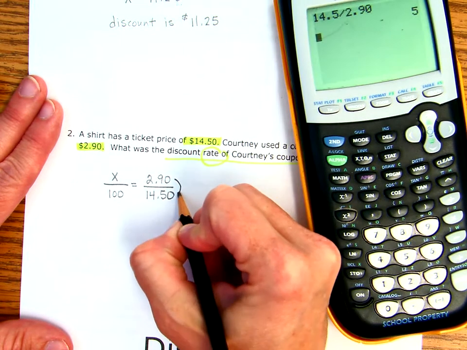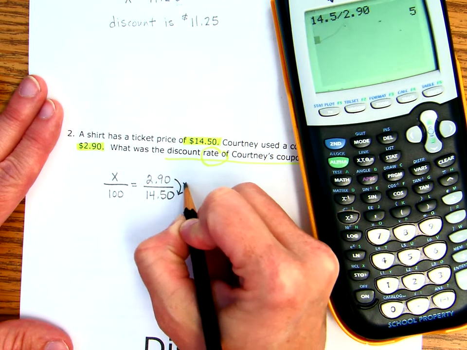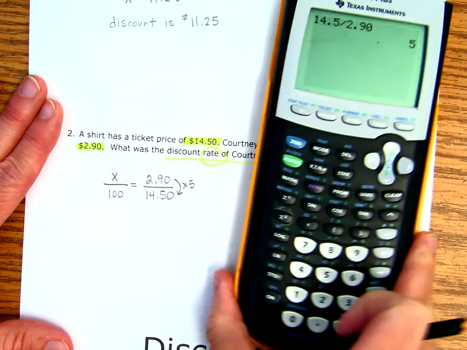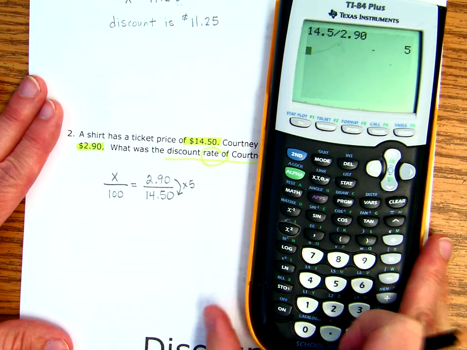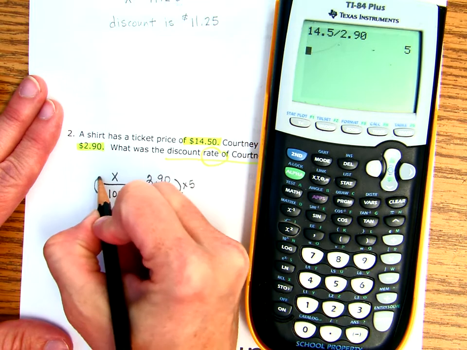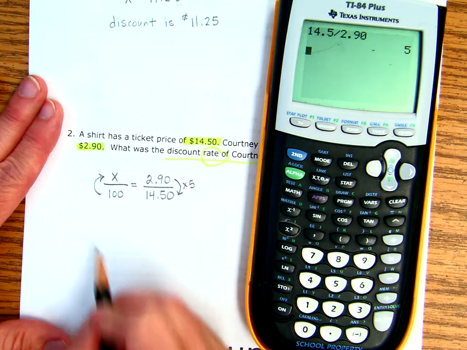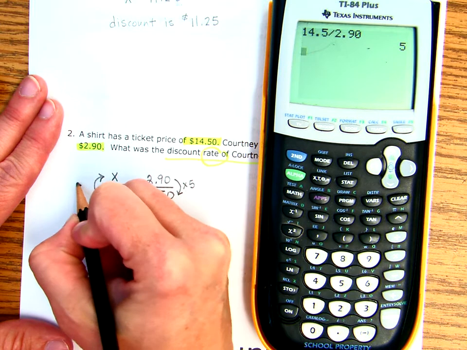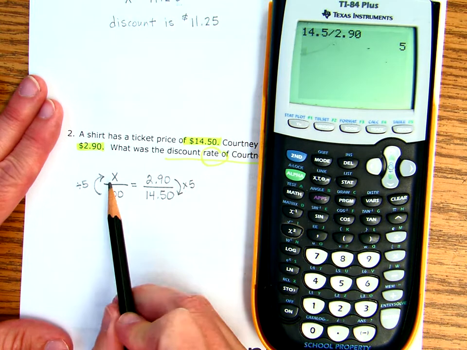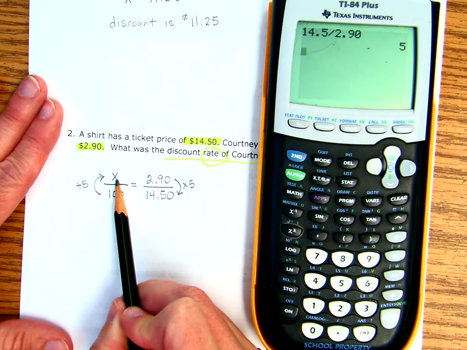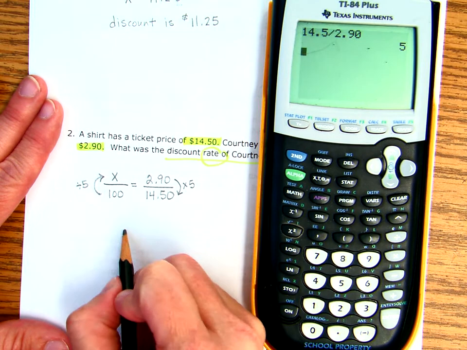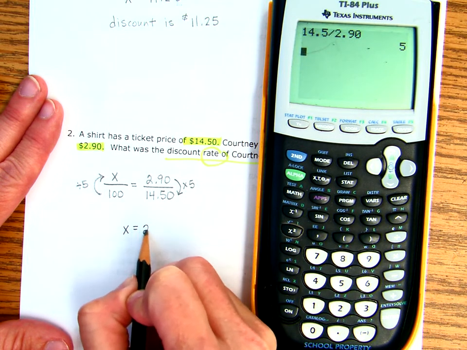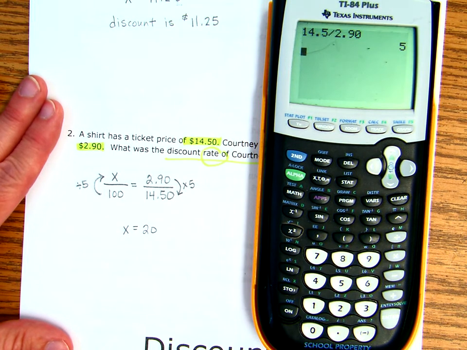So that means that I can multiply $2.90 times 5 to get $14.50. If I'm going in the other direction, that means I need to do the inverse operation of multiplication, which is division. So I can divide by 5 to get my percent. 100 divided by 5 is 20. So I can figure out that way that it's 20.